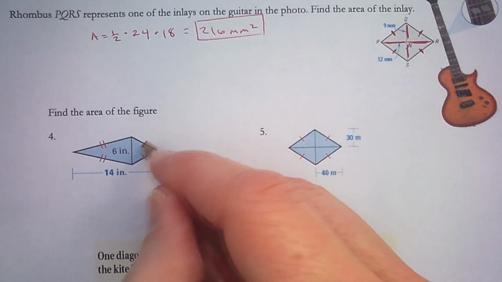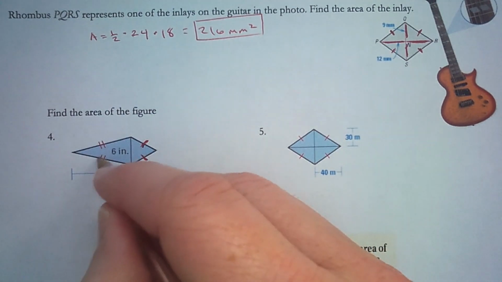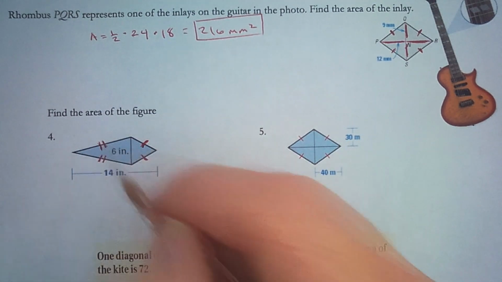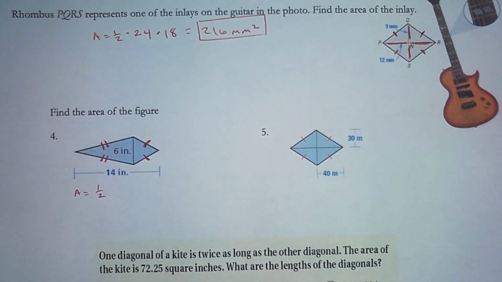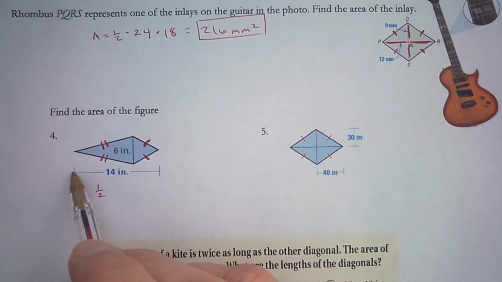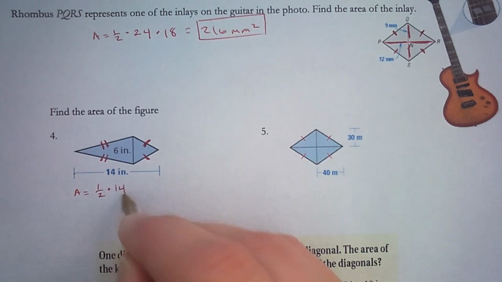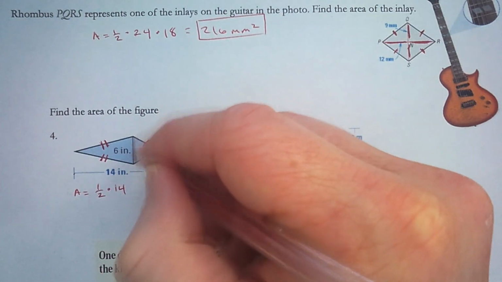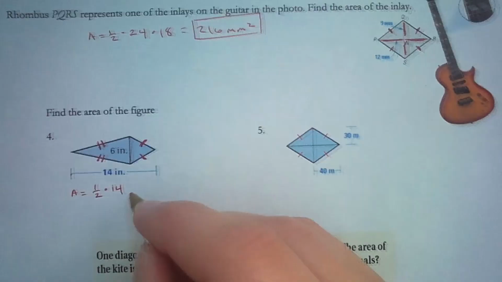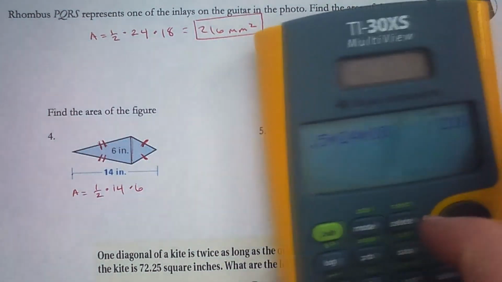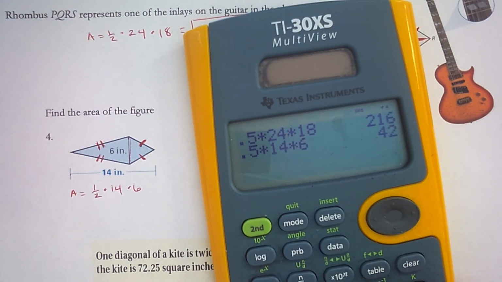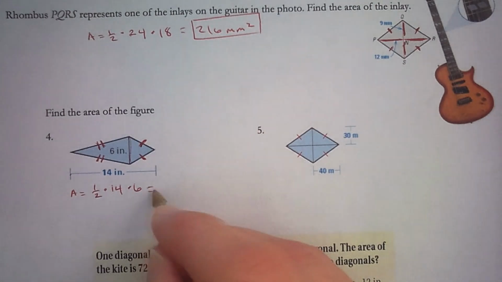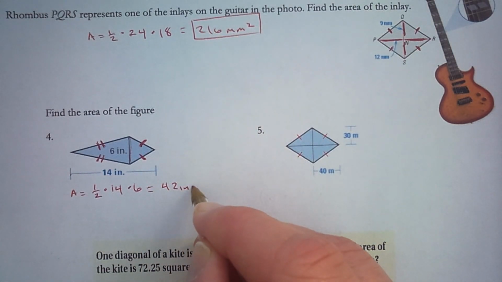Next we have a figure with a pair of congruent sides next to each other and then a different pair of congruent sides next to each other. That is a kite. The area of a kite is 1/2 times diagonal 1 times diagonal 2. This 14 goes all the way from end to end on this kite, so 14 is one diagonal, and 6 connects these two vertices, so that is another diagonal. So 1/2 times 14 times 6. And that is 42. So the area is 42 inches squared.